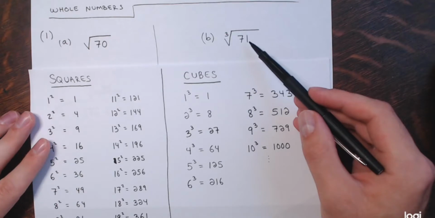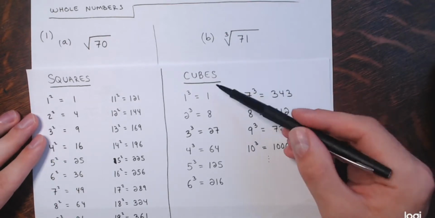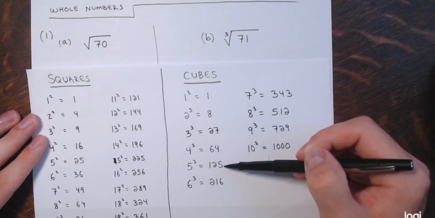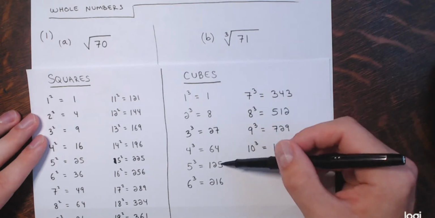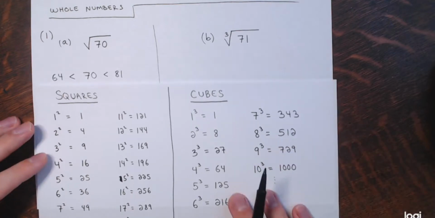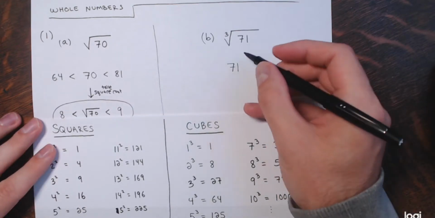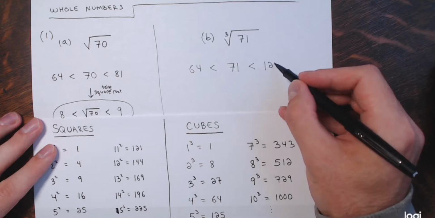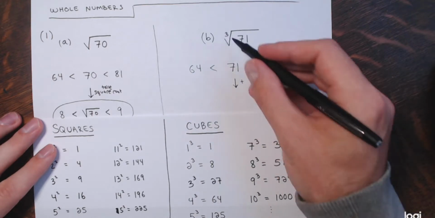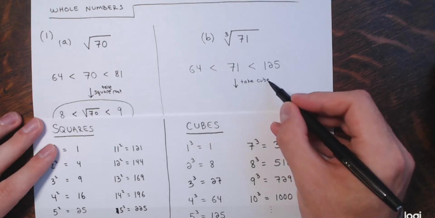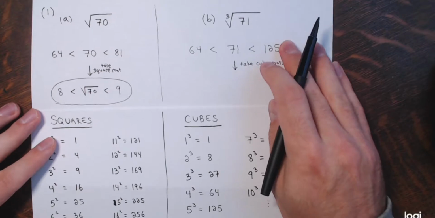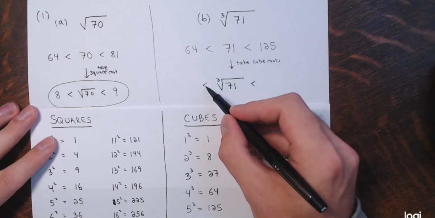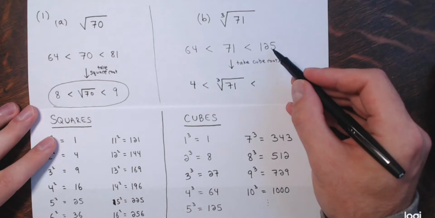Look at the radicand, 71. Where does that fall? Well, it's bigger than 1, bigger than 8, bigger than 27, bigger than 64, but not bigger than 125. Right? So 71 falls between these two cubes, 64 and 125. So I'll write that. Our radicand, 71, falls between 64 and 125, and then, like I did with the square roots, here I'm taking cube roots, and then we have the statement, the cube root of 71 would be between, the cube root of 64 was 4, the cube root of 125 is 5, right?